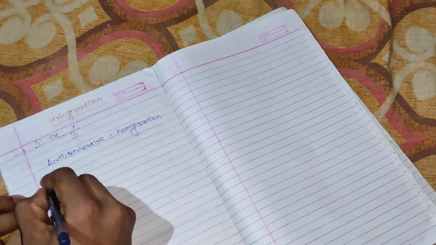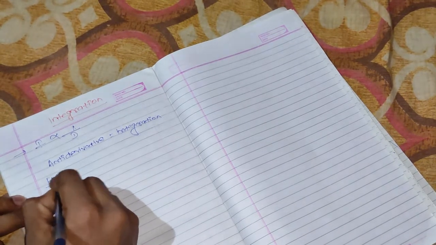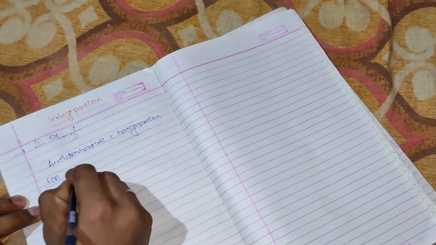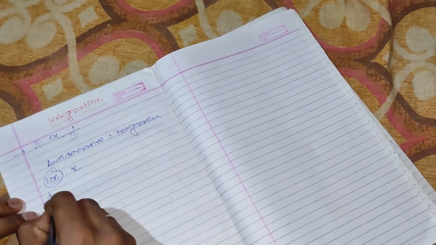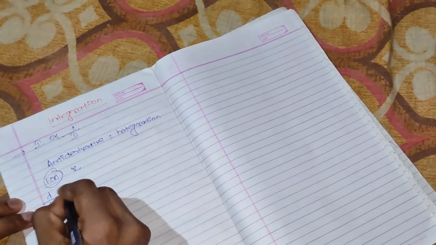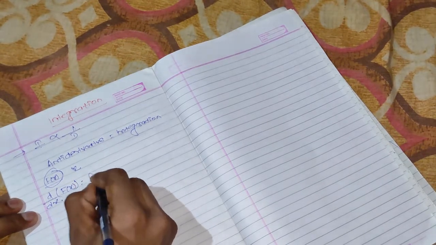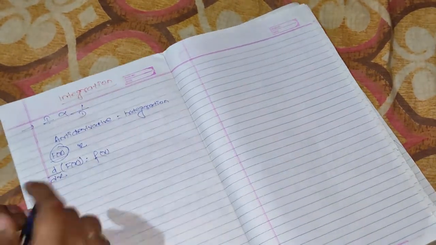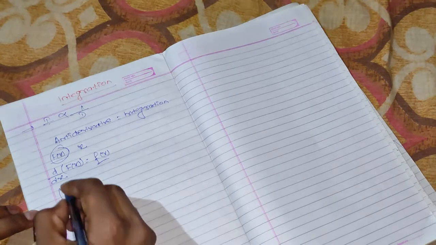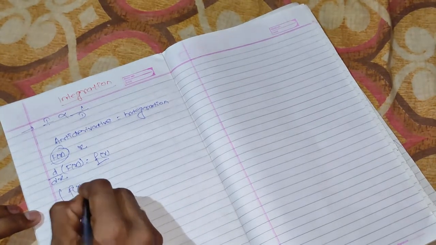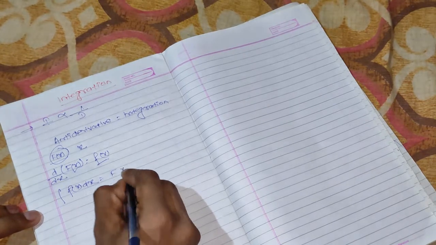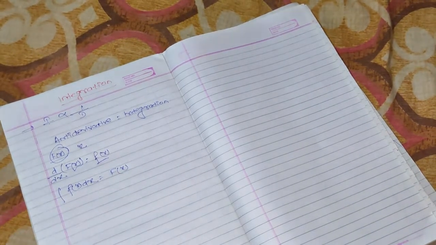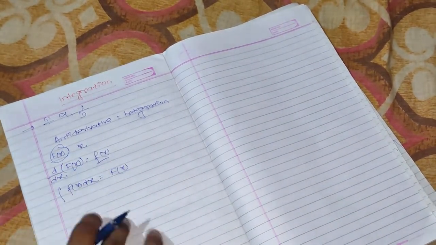Like there is a function of x, where x is a variable. When we differentiate that function of x, we will get another function. And when we integrate that resulting function with respect to x, we will get the same function f of x. When we take an example, it will become more clear to you.